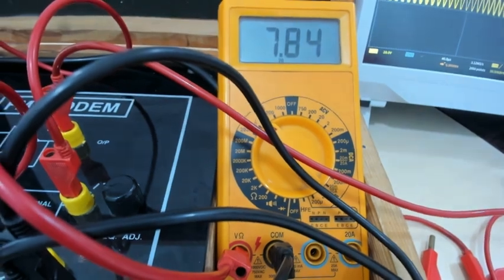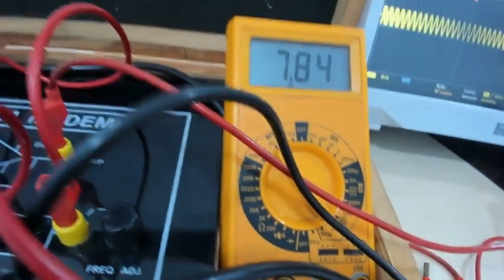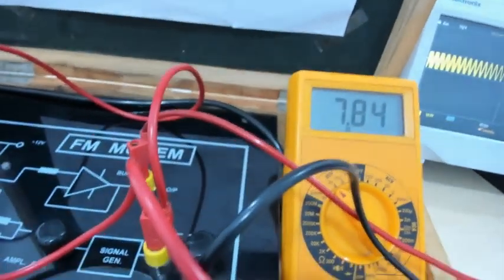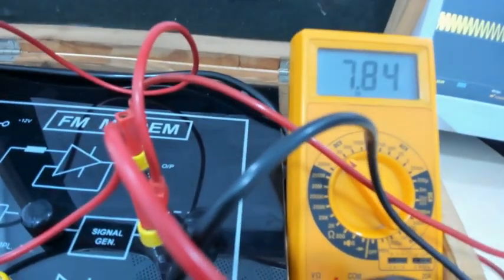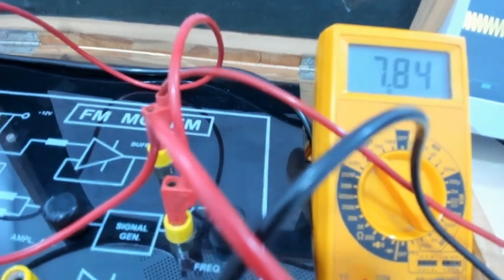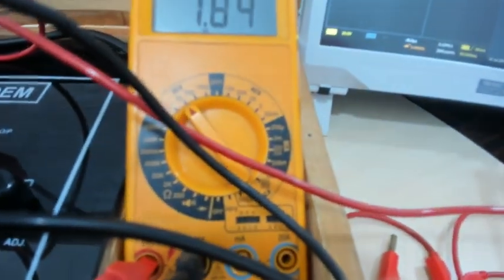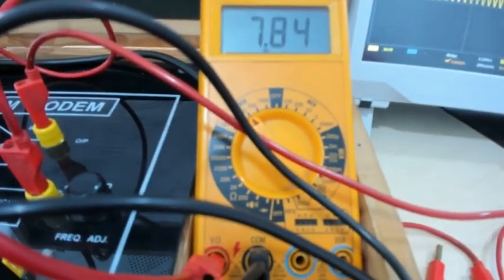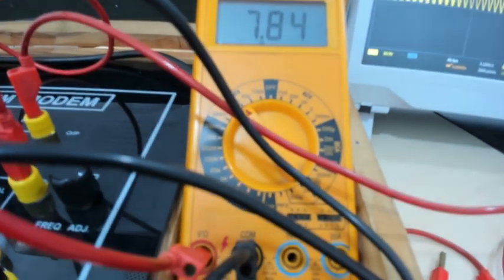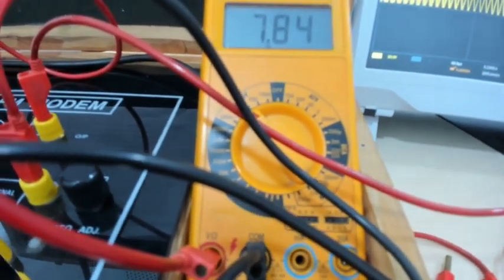So when your carrier frequency is at 7.84, you have to add 0.5 and subtract 0.5. 7.84 plus 0.5, and 7.84 minus 0.5.